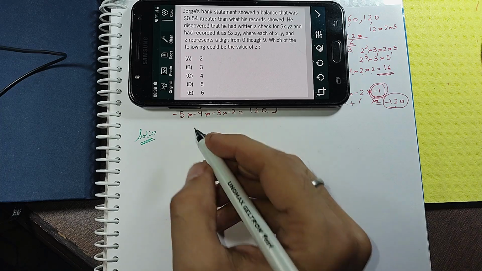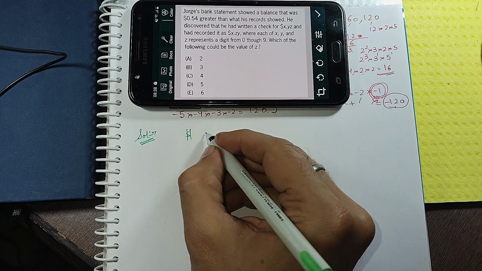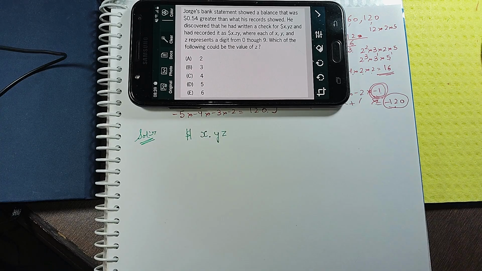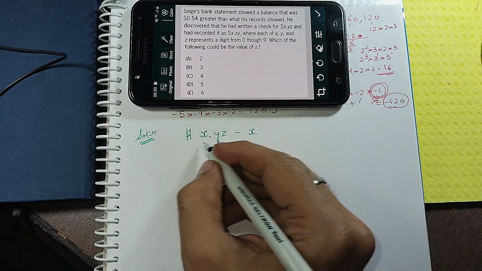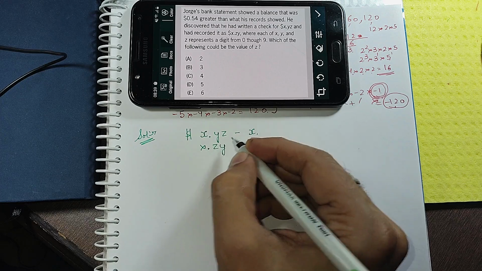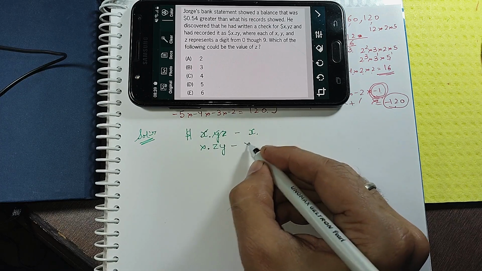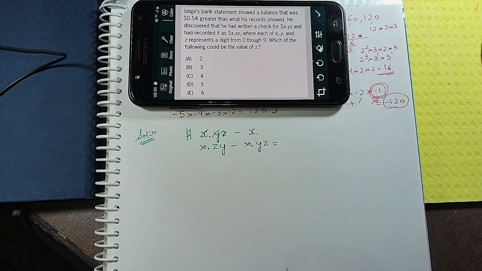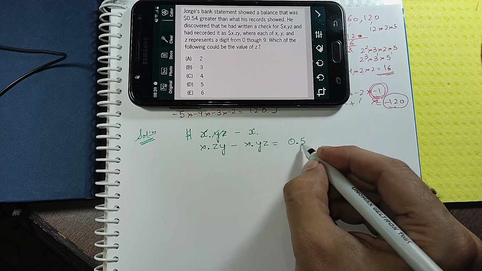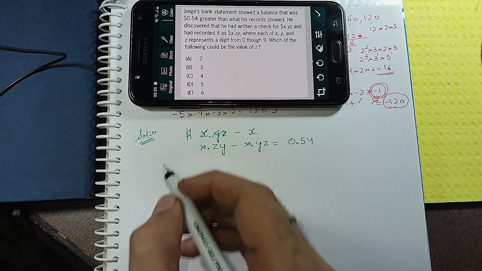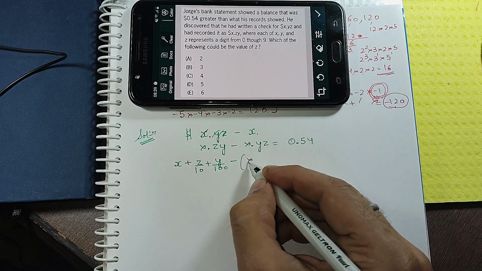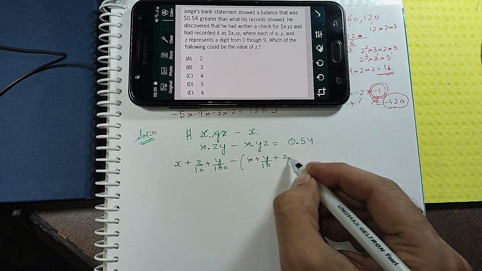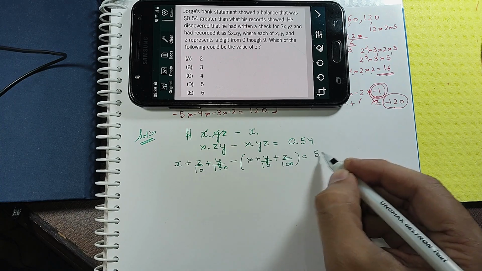Now, since he has written in records $X.YZ and he has delivered a check of X, he has recorded it as X.ZY and he has written it as X.YZ, and this difference is equal to $0.54. Right? Now I can write this as X plus Z by 10, plus Y by 100, minus X plus Y by 10 plus Z by 100, equal to 54 by 100.